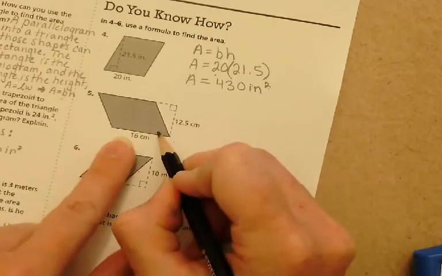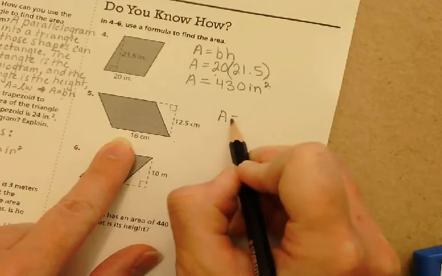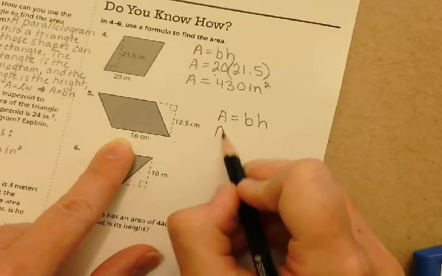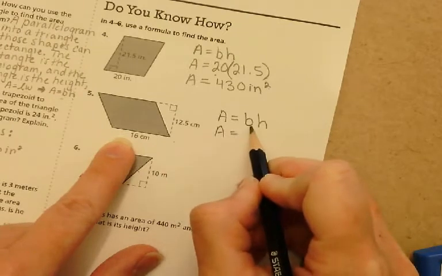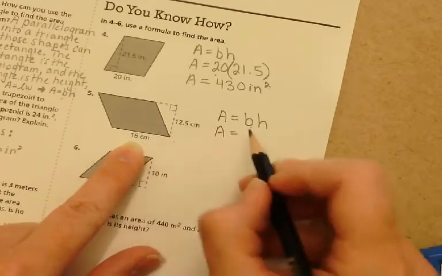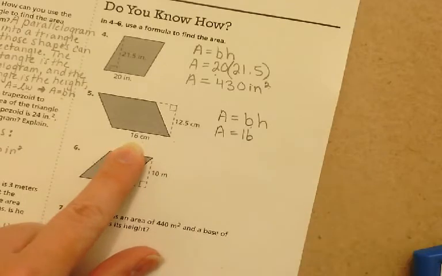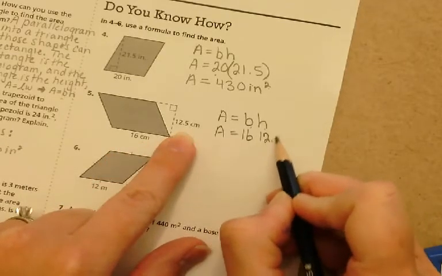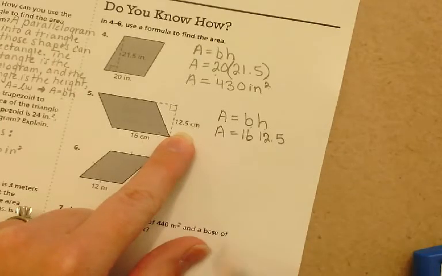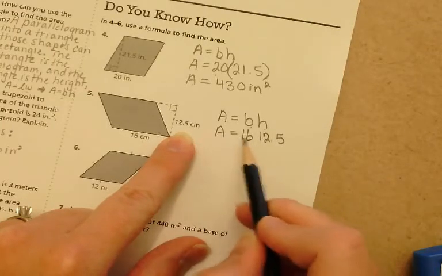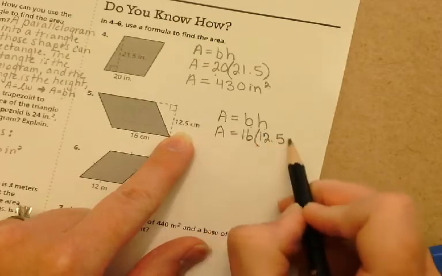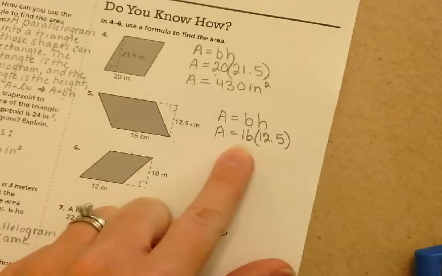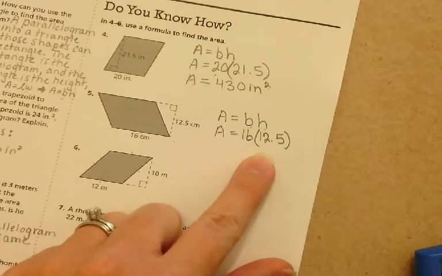Okay, so again, this is a parallelogram, so it's not length times width, it's base times height. I'm going to replace the B for base with the number provided for the base. I'm going to replace my H with this 12.5. But again, these are two distinct numbers, not one long number, and I'm multiplying them together, so I'll use that parenthesis to separate the two numbers.